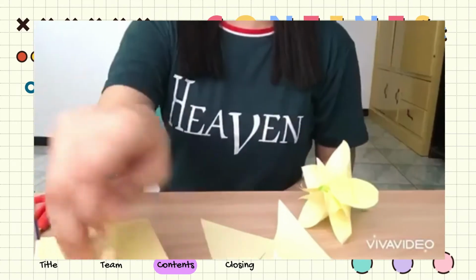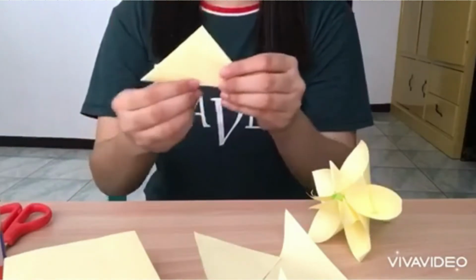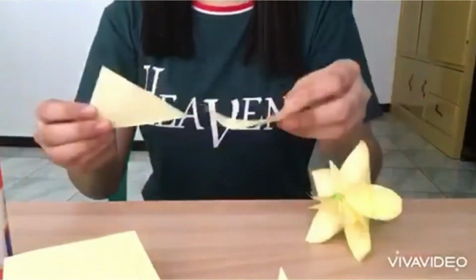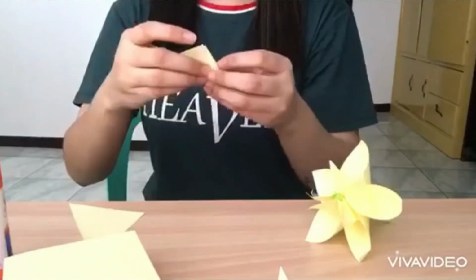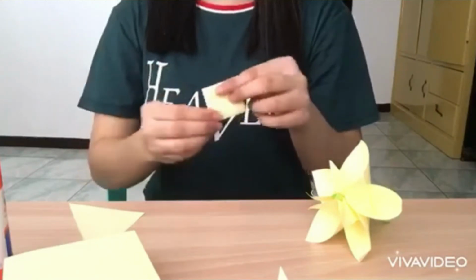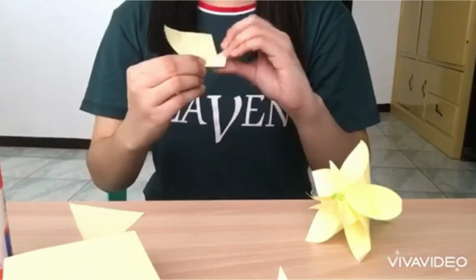Hello, it's Eliza. Today we're going to make origami. Do you know that you can encounter the Fibonacci sequence by just doing an origami? But first, what is Fibonacci? It is named after the 13th century Italian mathematician Leonardo Pisa, who was known as Fibonacci. Each number in the sequence is created by adding the previous numbers together.